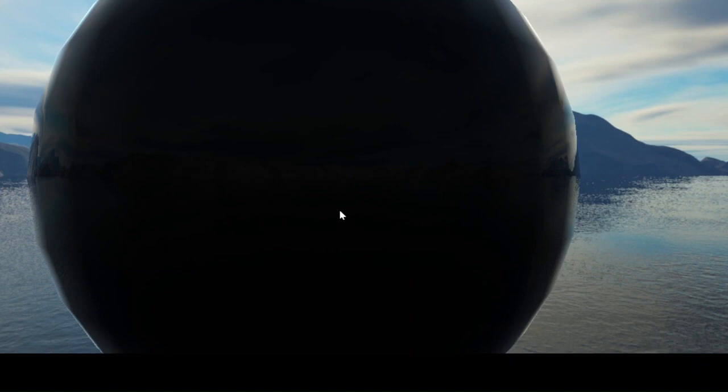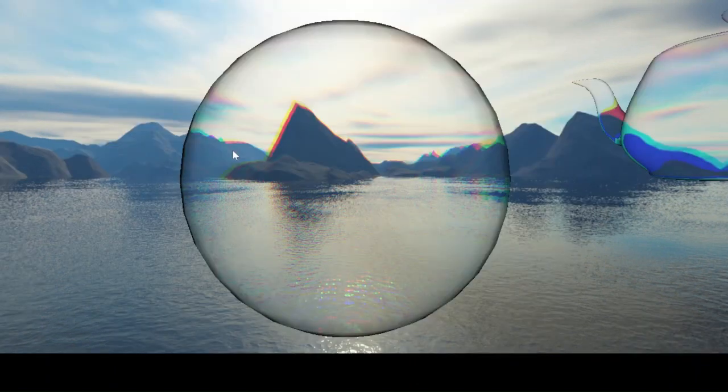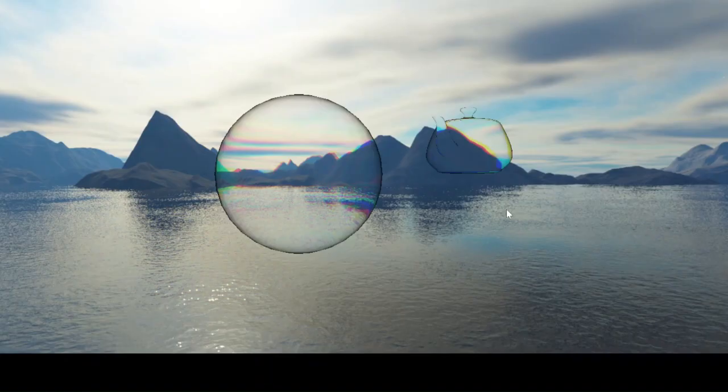Here we go. So we see very well the colors in the middle of the sphere, but at the border of the sphere, we see no refraction coming, there's no light. And that's the effect of Fresnel ratio. That's it.